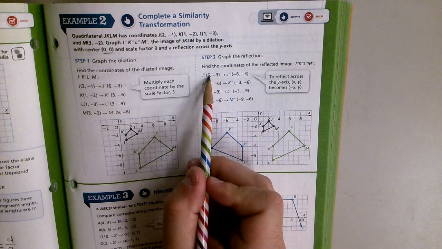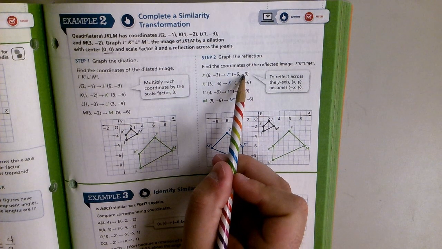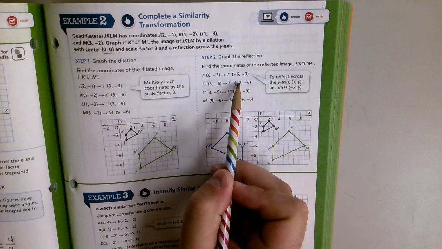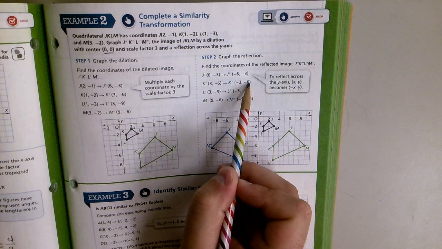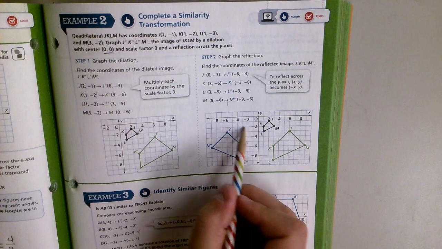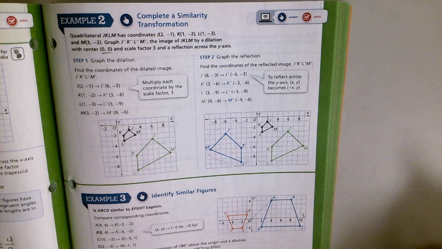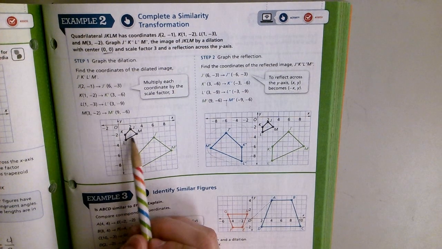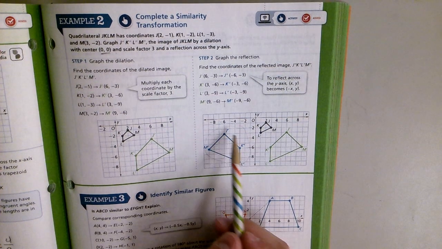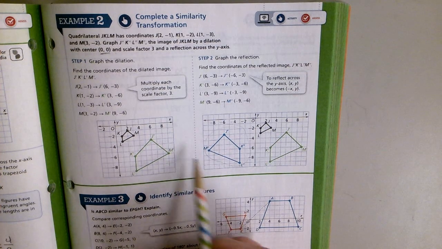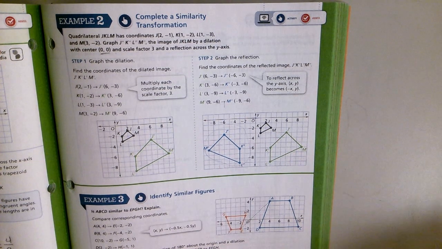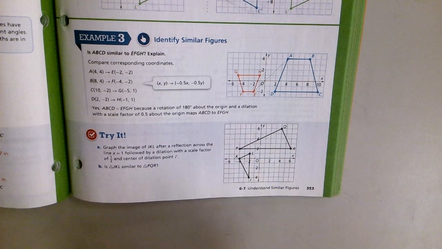So in this case, the opposite of 6 is negative 6. The negative 3 stays the same. The 3, the opposite of is negative 3, but the negative 6 stays the same. And you'll do that to all the points, and you'll end up with this shape right here in the blue. Okay? And we can say that JKLM is similar to JKLM double prime because we can get there with a series of transformations. Okay? So we're going to be bringing some of those rules back.